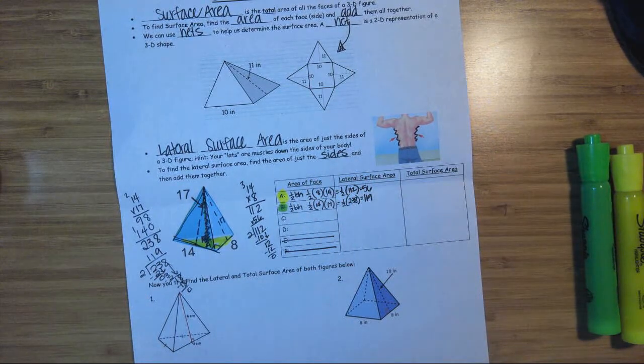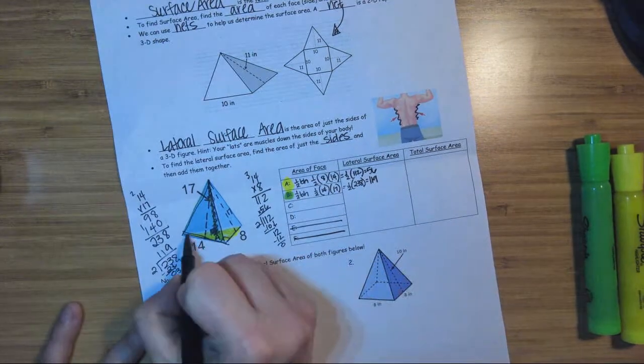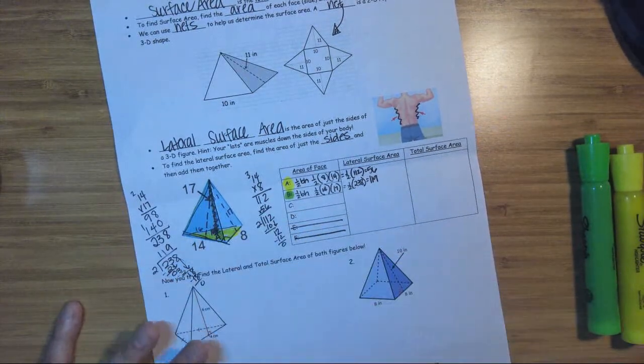And then the other side doesn't give it to us, but I will figure it out real quick, and I would not give you one that wouldn't tell you what the side is. But since I'm doing this with you, it's not such a big deal. Okay, let's see. We're going to just say that the other side over here has a length of 16.